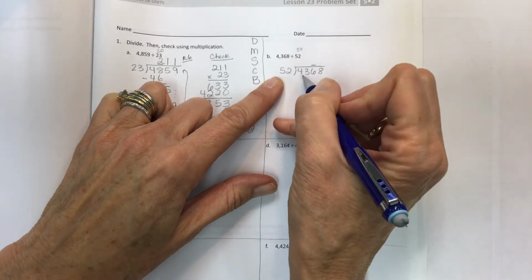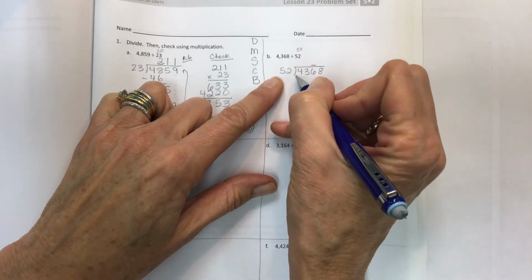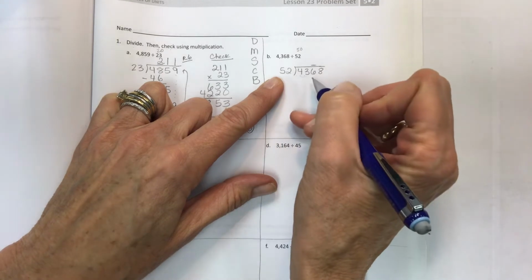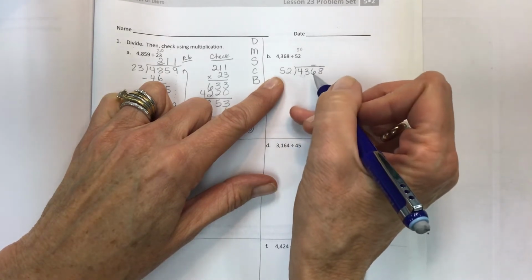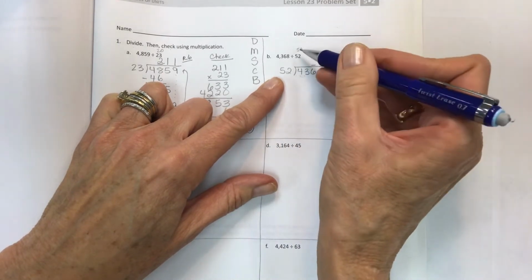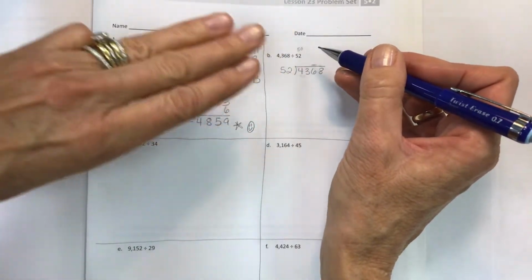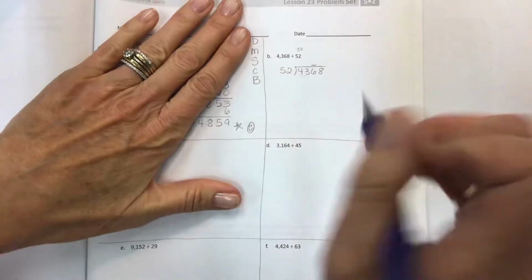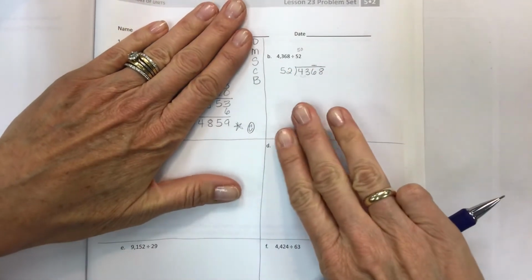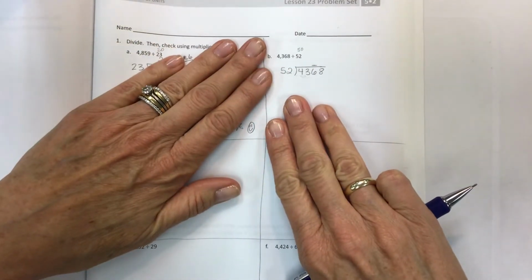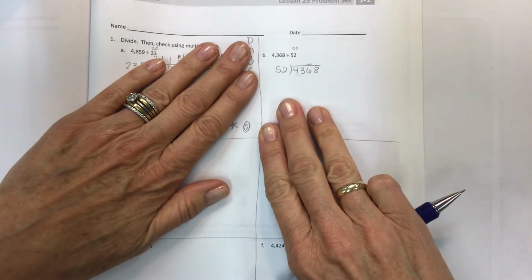I want to get as close to the first 2 digits as possible. Remember, we're just trying to get to the 2 first digits because that's going to be under 100. So if you skip count by 5, you might say 5, 10, 15, 20, 25, 30, 35, 40.